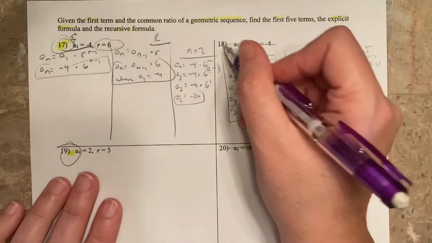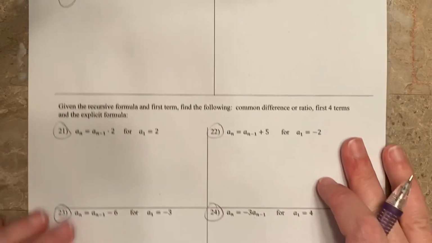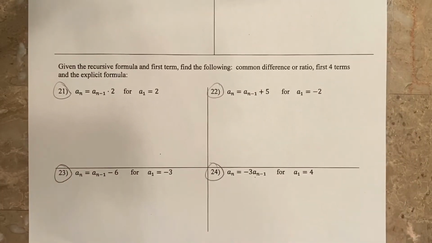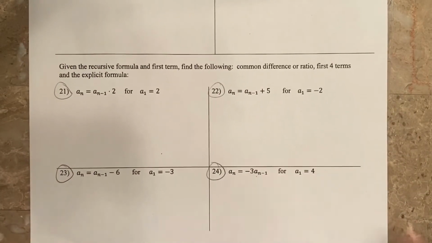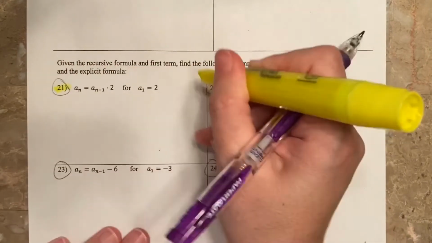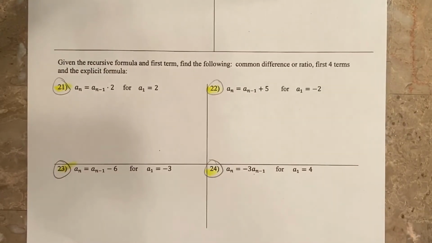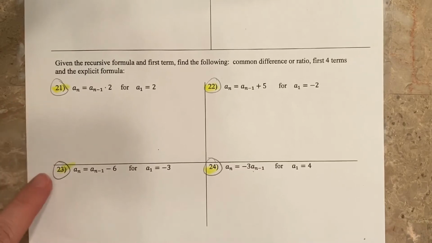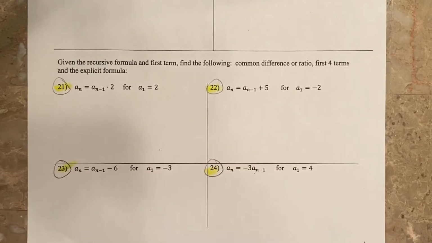You do 19. Again, you could skip 18 and 20. Hopefully me doing this is really helping you guys out. All right, and then the last section, so you have to do all of these. 21, 22, 23, and 24. But I would like to do 21 and 23 for you, so you'll have 22 and 24. So not too much homework.